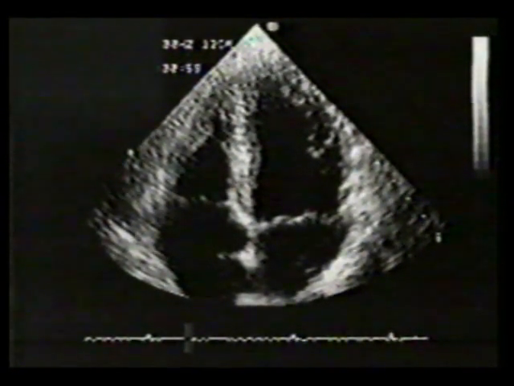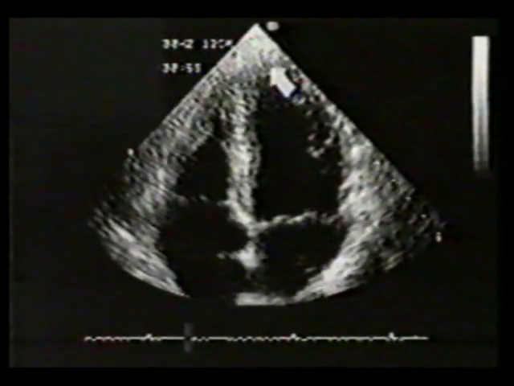Currently, the most commonly used orientation for the apical 4-chamber view is with the apex up. When two-dimensional echocardiography was first introduced, the instrumentation only provided for this apex up format. Consequently, echocardiographers have become fully accustomed to viewing the heart in this manner.